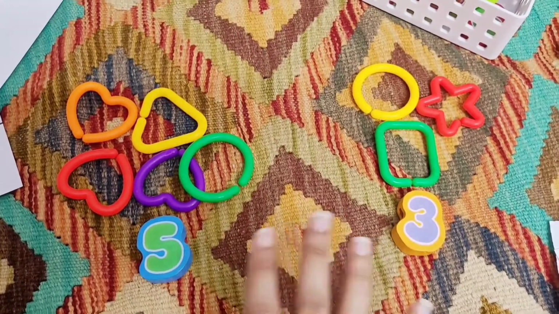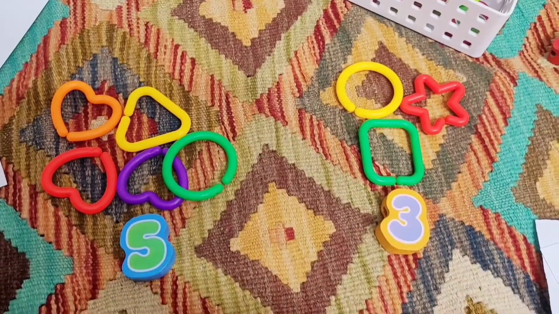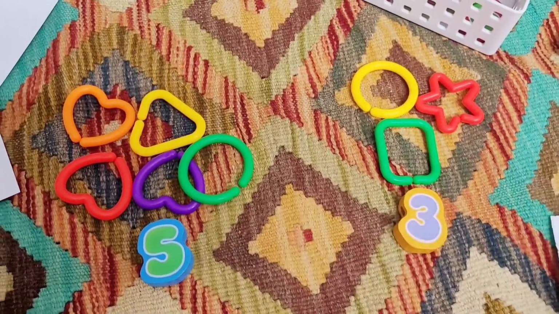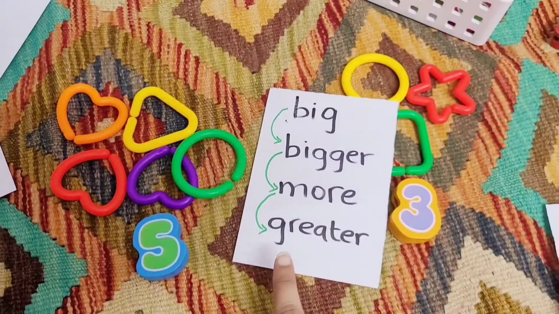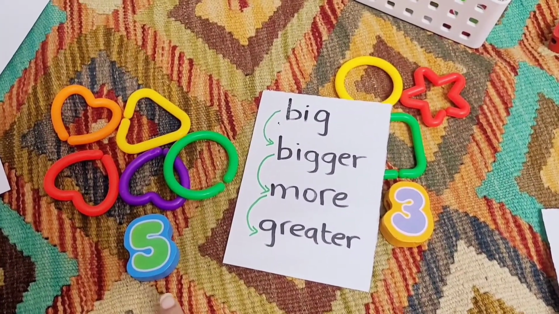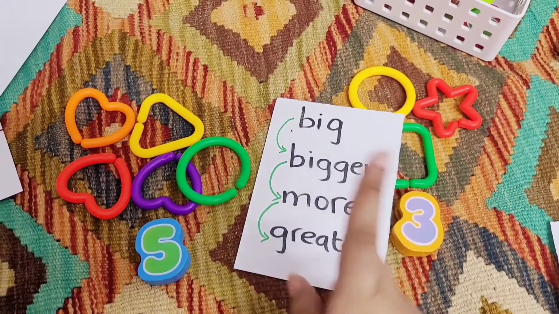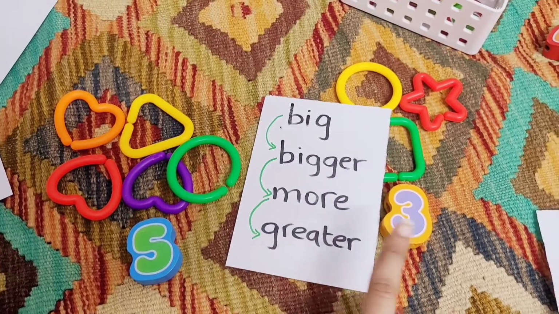So they are getting the concept: okay, big is also more. And then you will work on another example, and that is when you will use the term greater. What do you think? Is 5 bigger or 3 bigger? Is 5 greater or 3 greater?